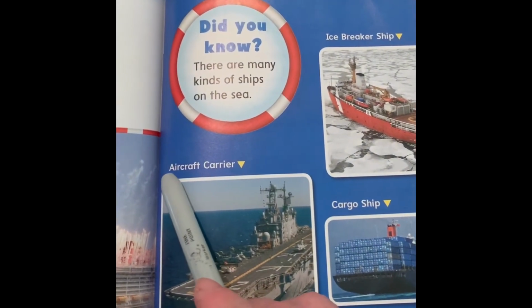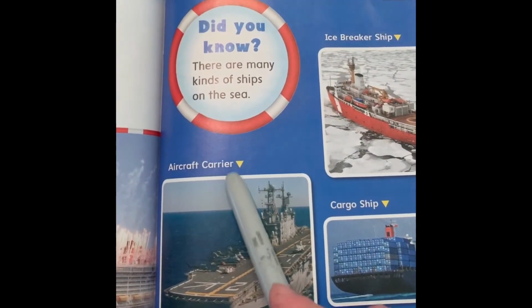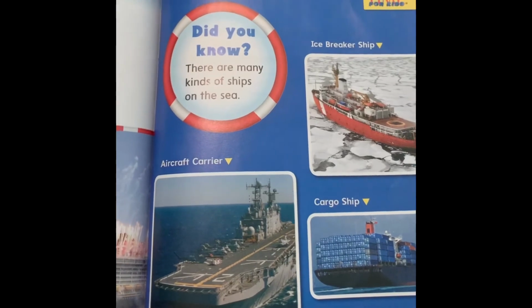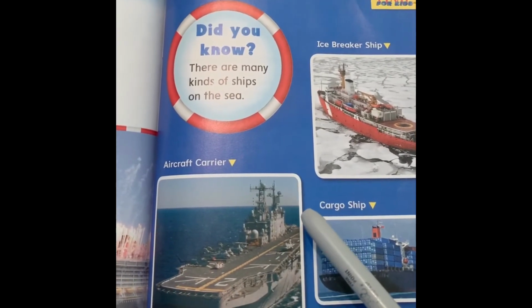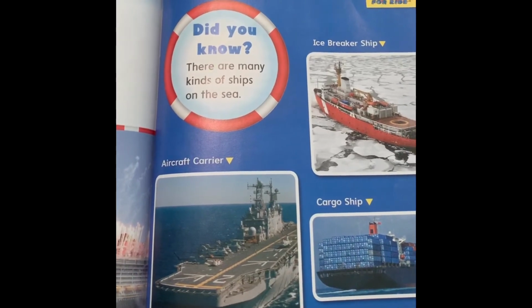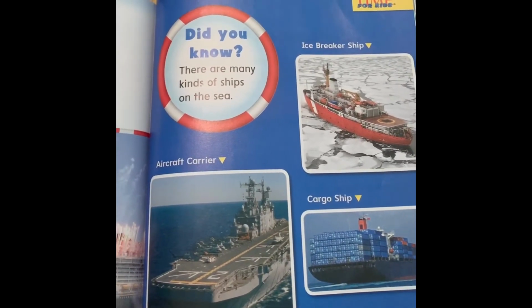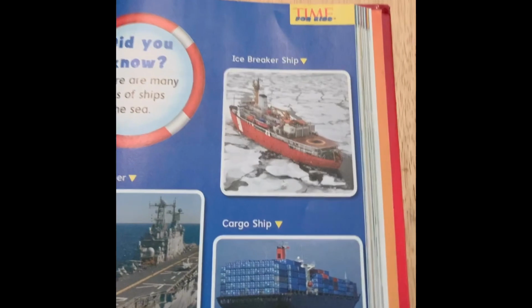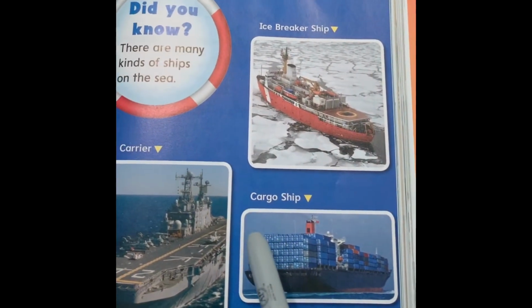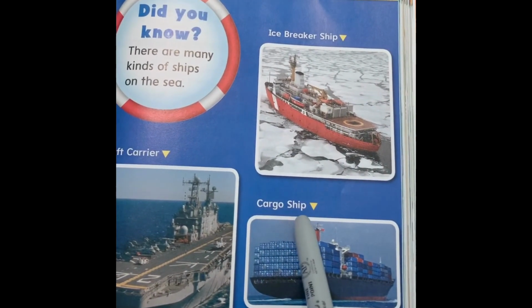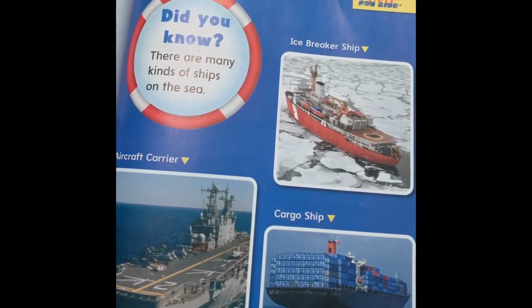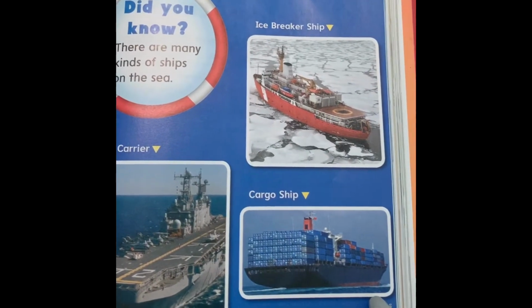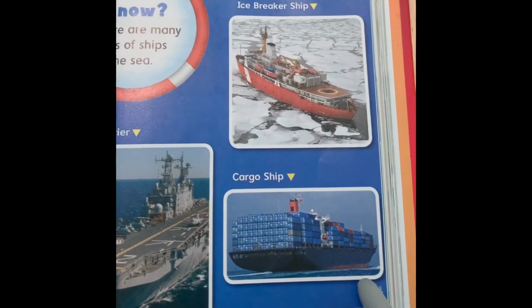What's this? It's an aircraft carrier. Wow, this has to be so big that it has its own runway for the jets and the helicopters to take off and land. Aircraft carrier. Right there in the ocean. This big ship is called a cargo ship. It takes lots of things from one port to another port in another country where people are waiting for their cargo to come in.